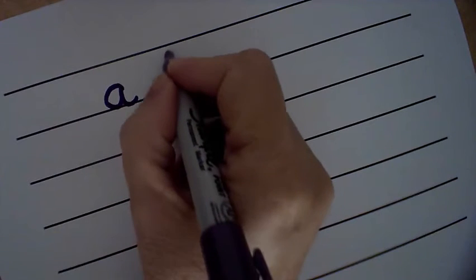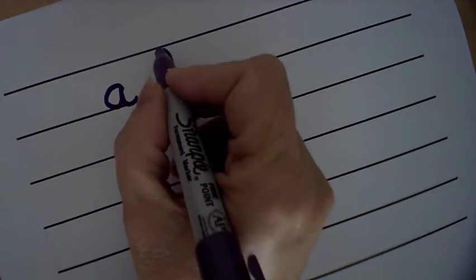To make it easier to see, I'm going to use this paper and a Sharpie rather than a pencil and the regular wide-ruled paper that we will normally use. Here's my baseline, here's my top line, and of course my midpoint is there in the middle. When we write in cursive, we have short letters and we have tall letters. A short letter, such as the A, comes about to the midpoint. A tall letter, such as an L, comes almost to the top line. The A is about half the size of the L.